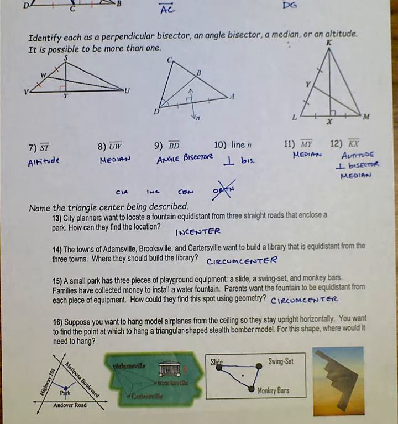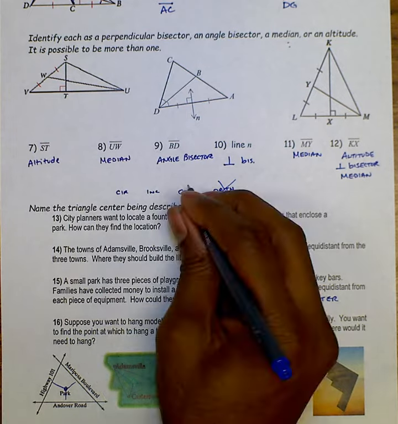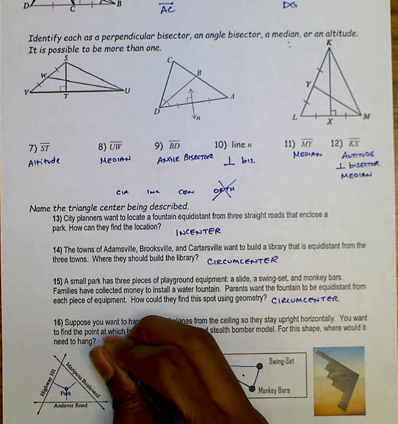And finally, it says, suppose you want to hang a model airplane from the ceiling so it stays upright horizontally. You want to find the point at which to hang the triangular shaped stealth bomber model. For this shape, where would it need to hang? So here we go, the stealth bomber model here. We want it to hang so that it doesn't lean left or right, front or back. We want the center of gravity. So the center of gravity is called the centroid.